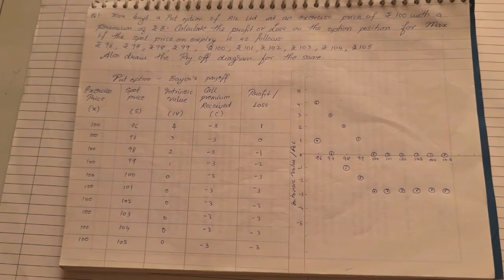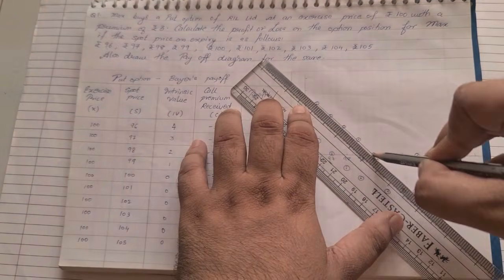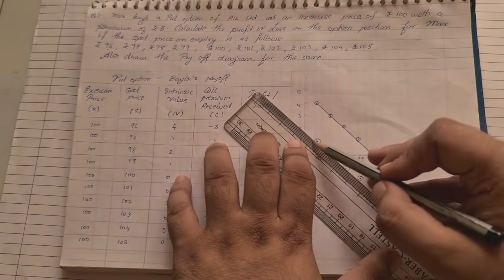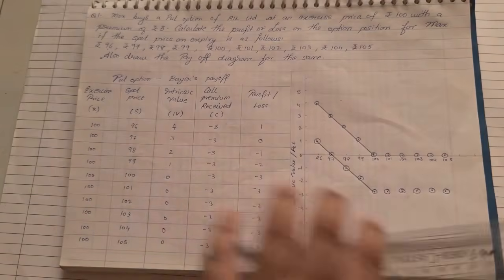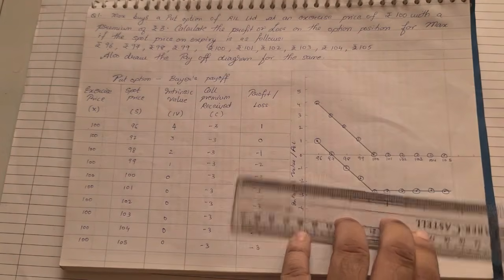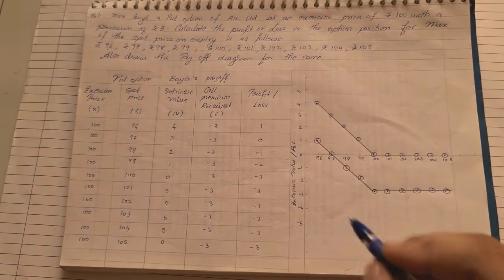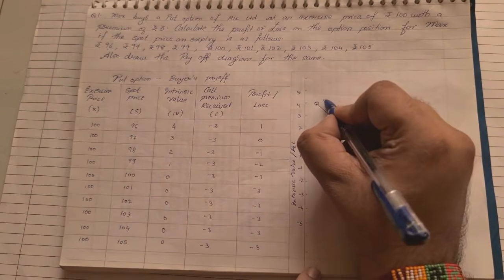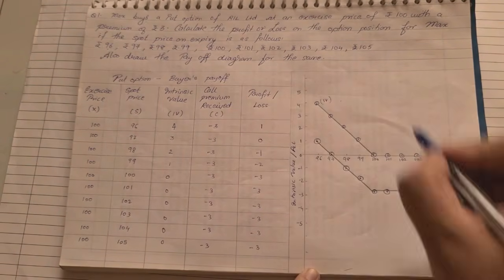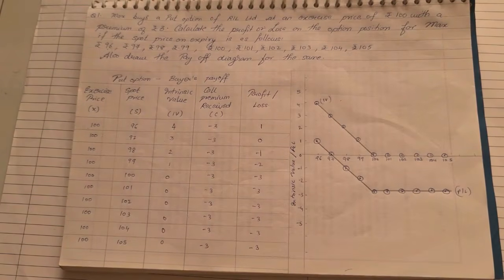So once you join the line, you will again have a downward slope and thereafter it gets flattened up. This is how your payoff table will look when we are solving a sum based on put option, where we have the buyer's payoff. So this was an IV curve and this was our profit and loss. So this was the first sum based on put option where we had buyer's payoff.